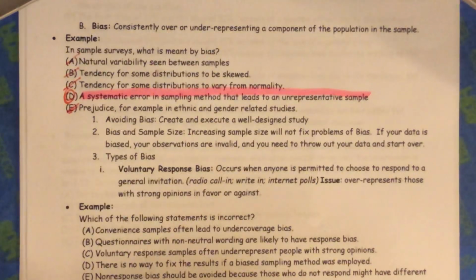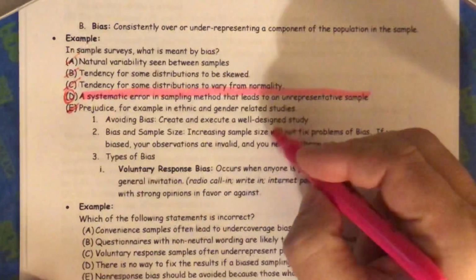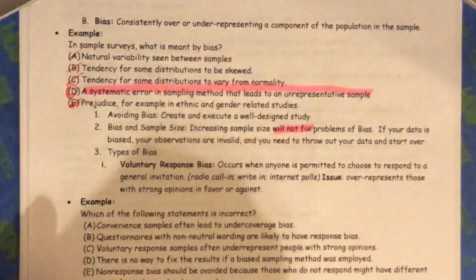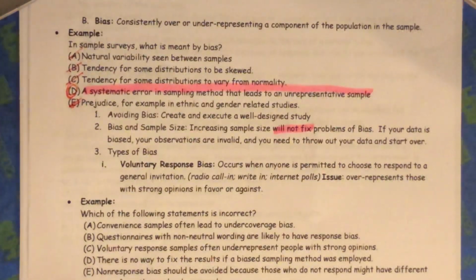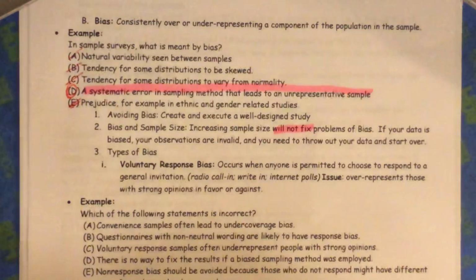Bias in sample size. Increasing sample size will not fix problems of bias. That is really, really key. There's no way you can fix bias. It's kind of like this. Let's just say someone has lung cancer. Well, that means that person has cancer. Yes, it's only a part of the person, but the whole person is considered to have cancer.